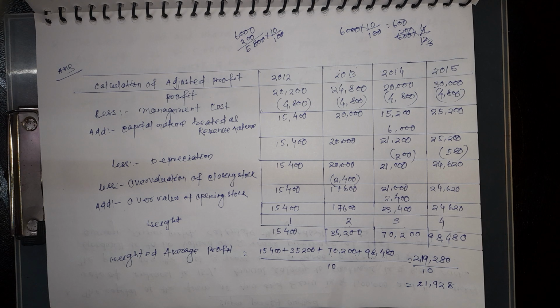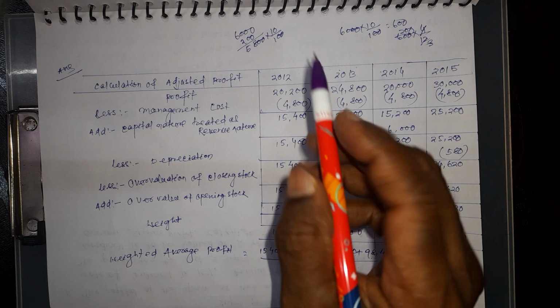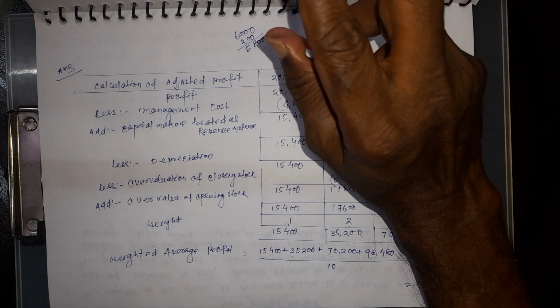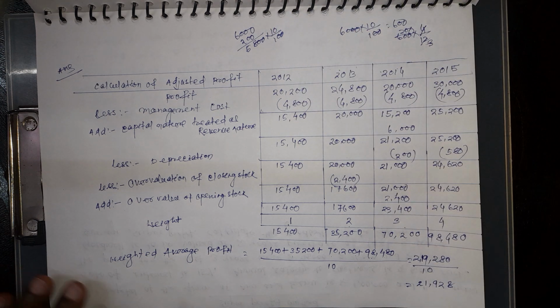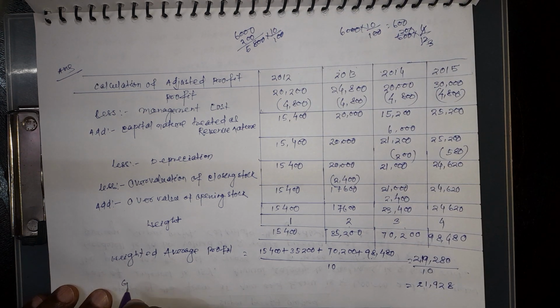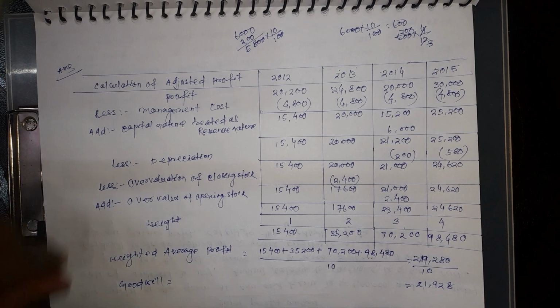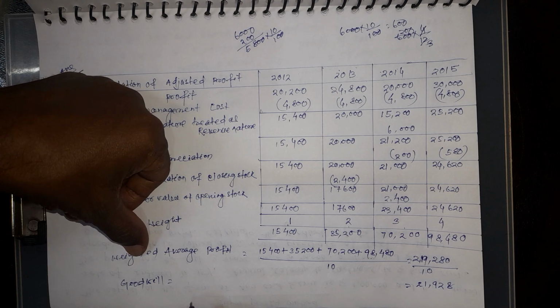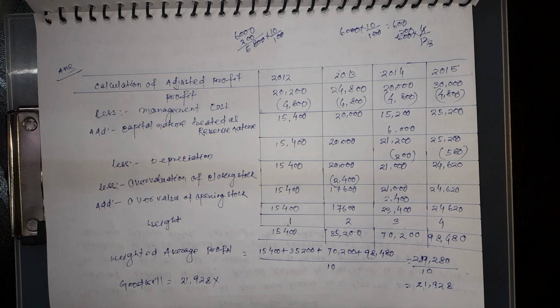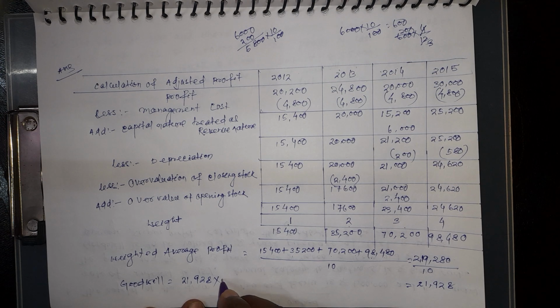So what will be the value of goodwill? Goodwill will be calculated. Here it is given 3 years purchase. In the first line, 3 years purchase. So goodwill equals weighted average profit into number of purchase years. Weighted average profit is 21,928 into number of purchase years. In the first sentence it is given that the number of purchase years is 3.